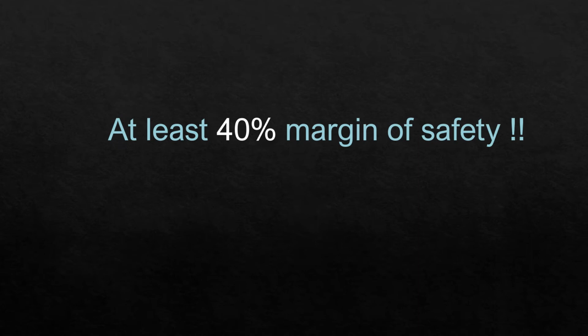If you're looking at this company as an investor, then we have to be very careful about the margin of safety, because margin of safety tells us the cushion. Now, if you have a very narrow cushion, just say 10% margin of safety, then the company is very vulnerable. It can slip into losses very quickly. So naturally, more the margin, the better it is. And therefore, at least 40% margin is what I advocate.